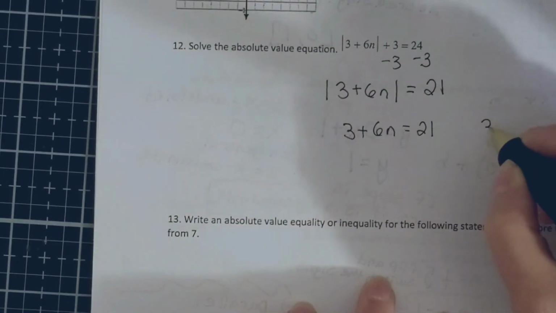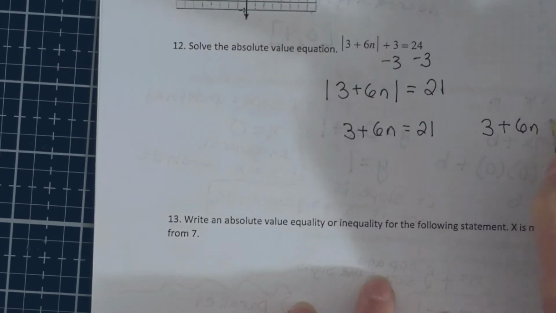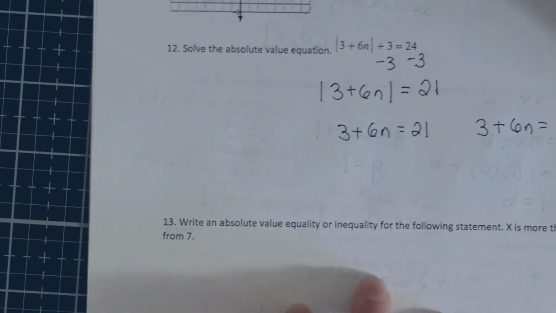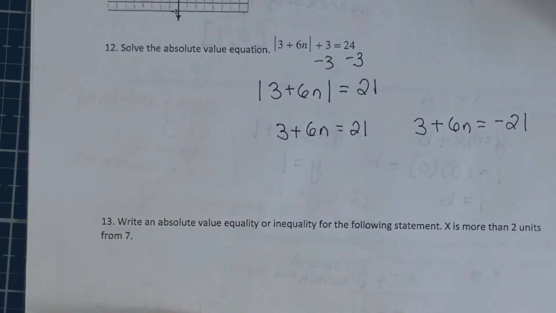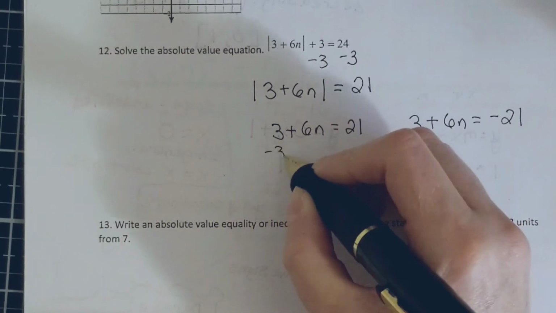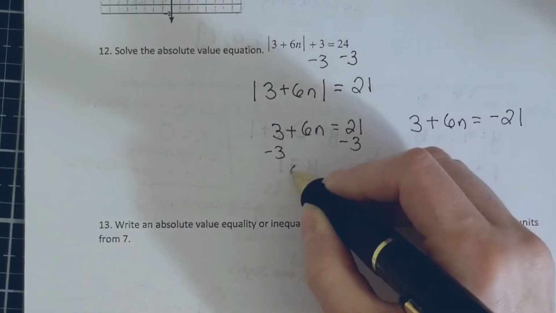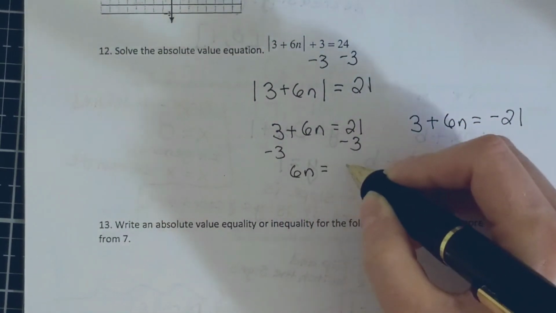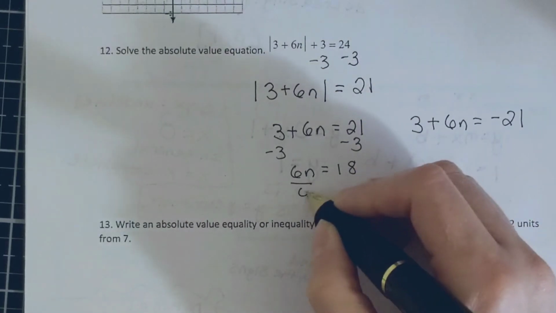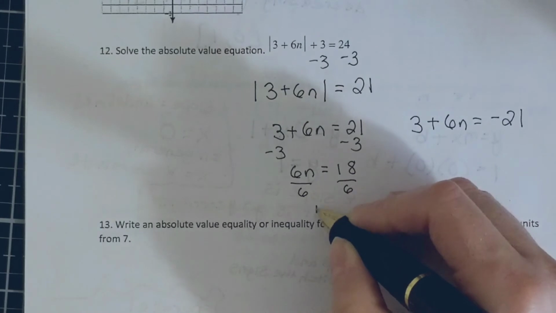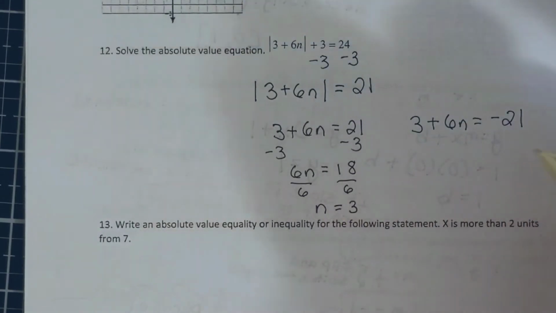So it would be 3 plus 6n equals negative 21. You have to solve it with it being positive and negative. All right, so we'll subtract 3 on both sides. So 6n equals 21 minus 3, which is 18. Divide both sides by 6. I get n equals 3.